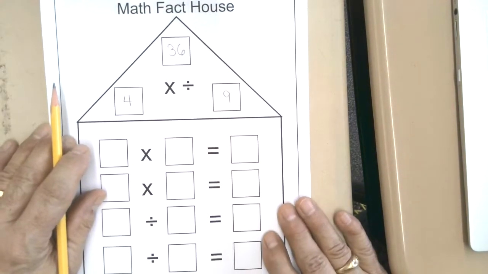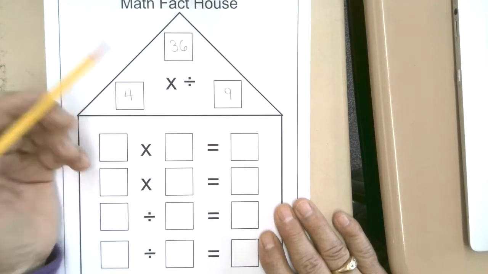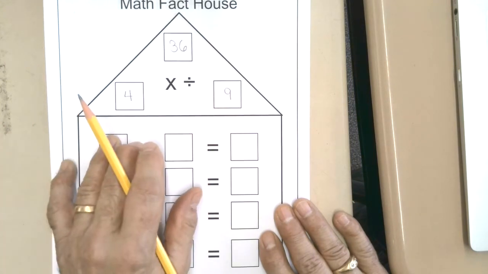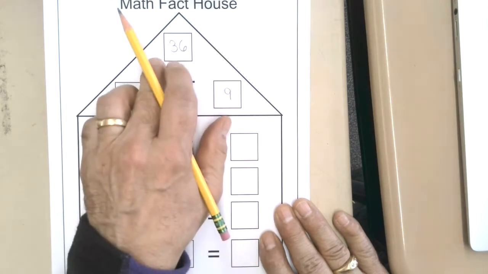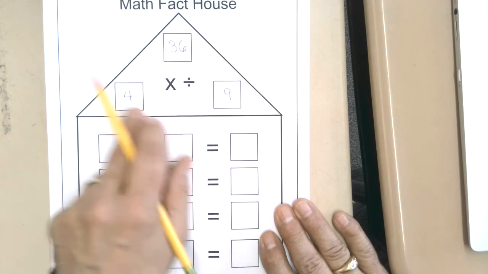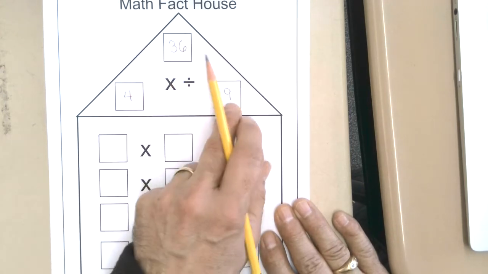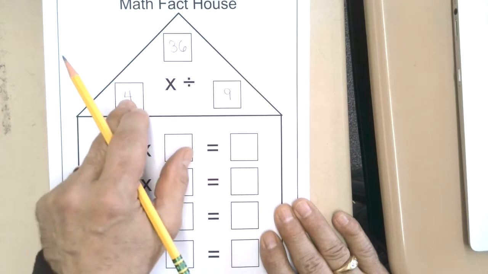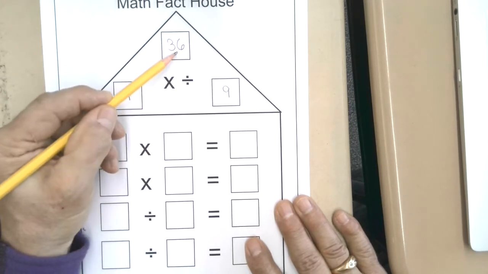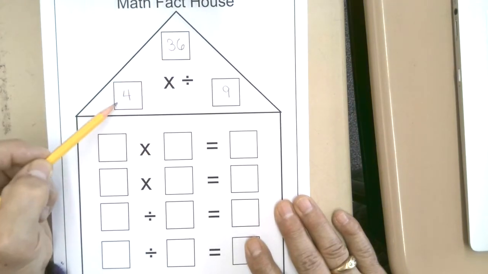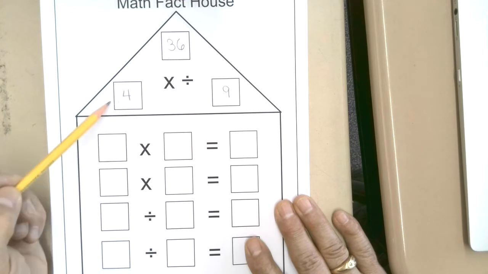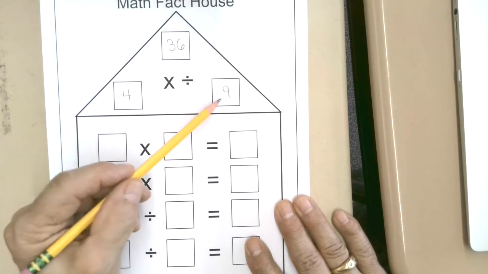So let's see what we're going to do in particular. You're going to get those fact family houses, ones that look like this. I have 36, 4, and 9. Some of you may know that 4 of the 9s is 36. And some of you may know that 9 of the 4s, that commutative property, that flipped fact, is also true: 9 4s equals 36 and 4 9s equals 36. But some of you may not know that 9 goes into 36 4 times, and 4 goes into 36 9 times. That's the division. So 36 divided by 9 equals 4. 36 divided by 4 equals 9.